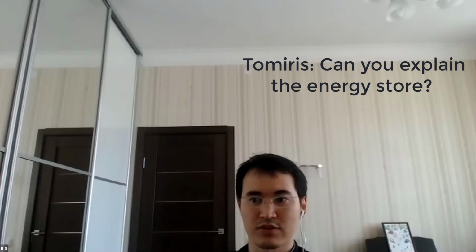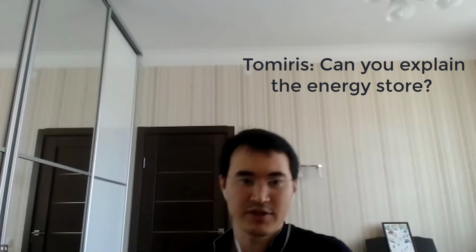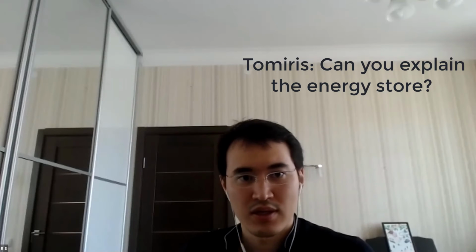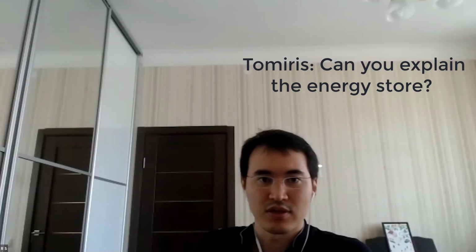Okay, so a question from Tamaris. Energy storage is usually lipids or triglycerides or sugars, and more specifically for animals and for mammals, it is glycogen because it's very packed.